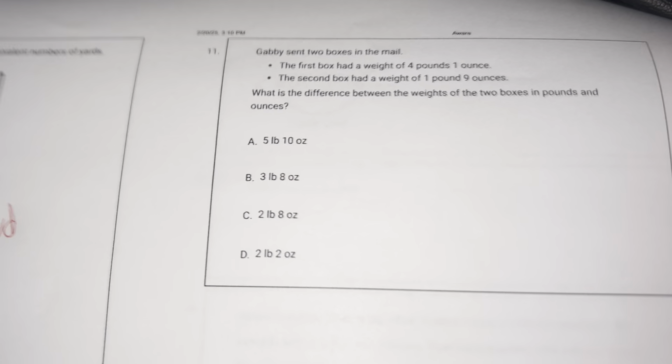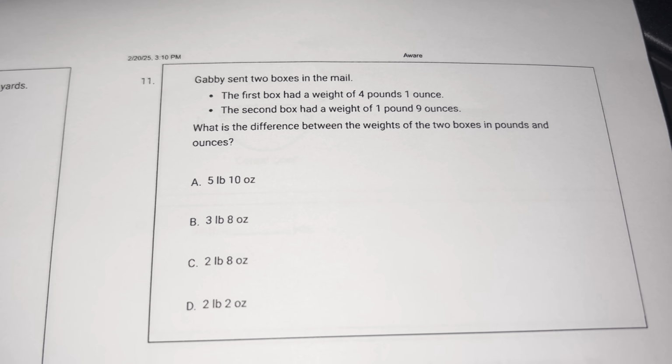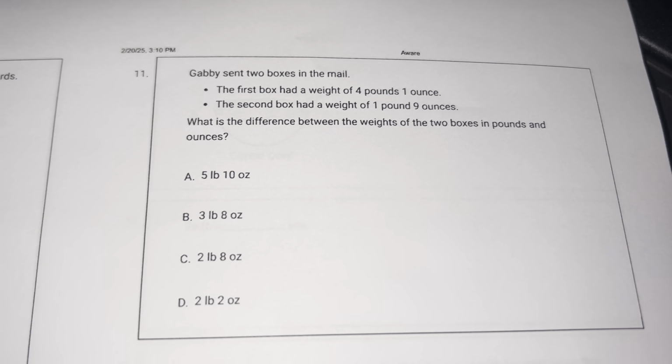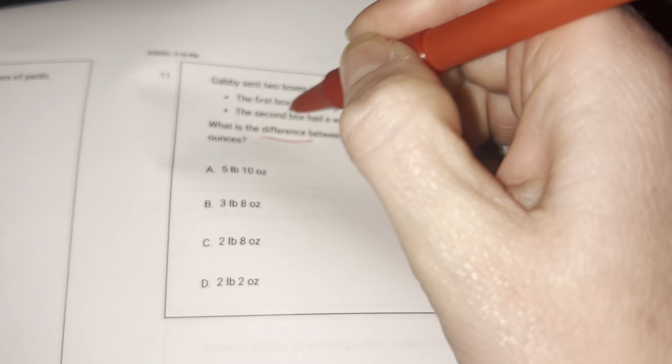And we have, Gabby sent 2 boxes in the mail. The first box had a weight of 4 pounds 1 ounce. The second box had a weight of 1 pound 9 ounces. What is the difference between the weights of the 2 boxes? So the word difference tells me I'm going to be doing some sort of subtraction.